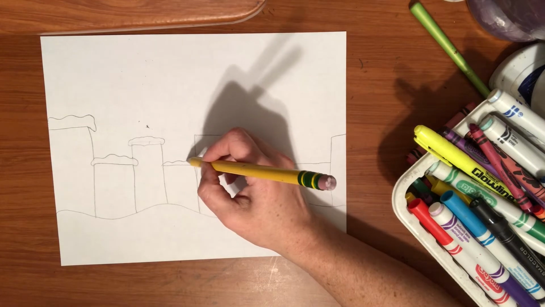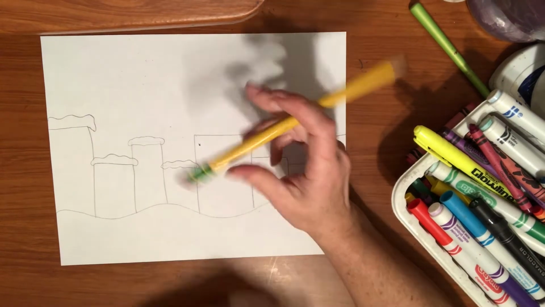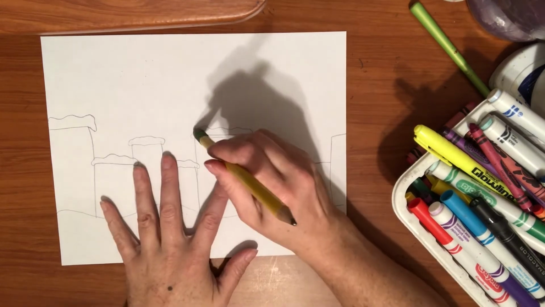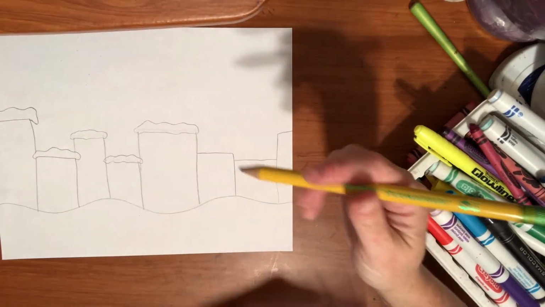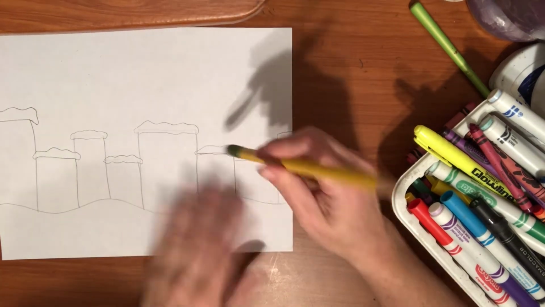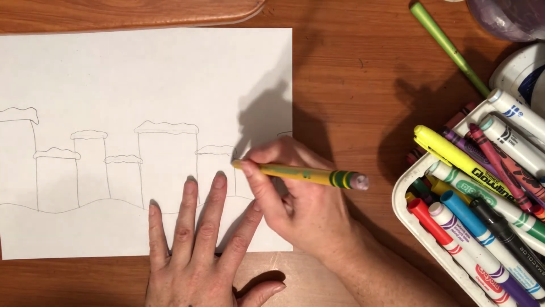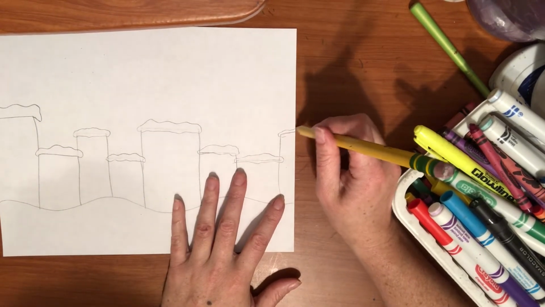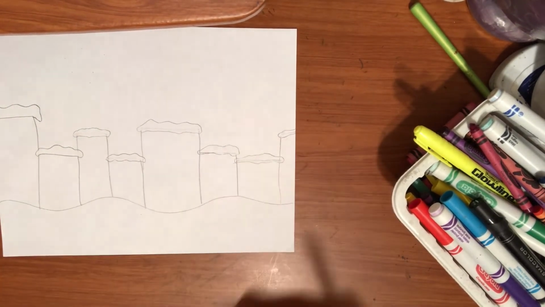And here's some more wiggly squiggly snow, and erasing that line from inside. All right, look at all that snow sitting on top of these buildings. And we just kind of erase that top line, and have that nice little piece of snow sitting on top of the buildings.